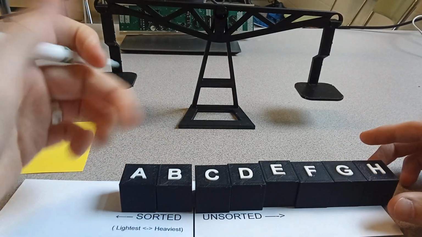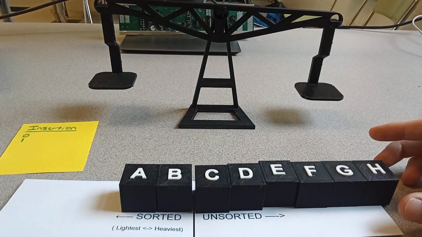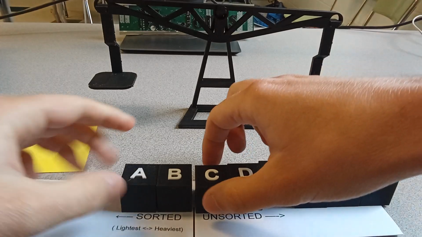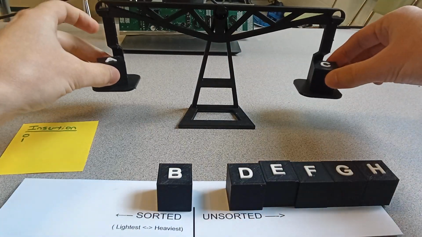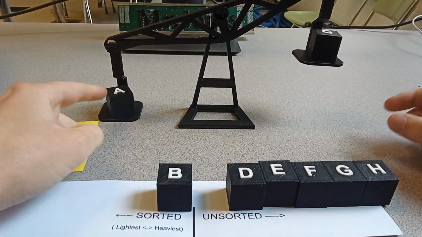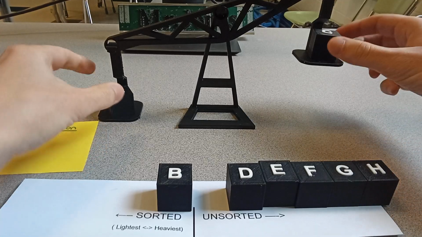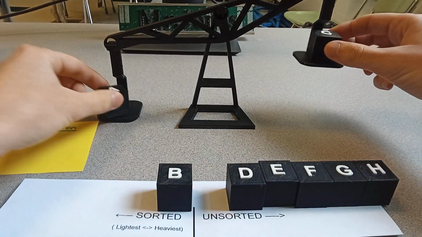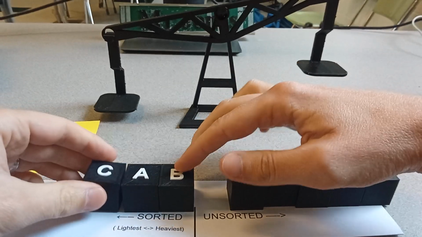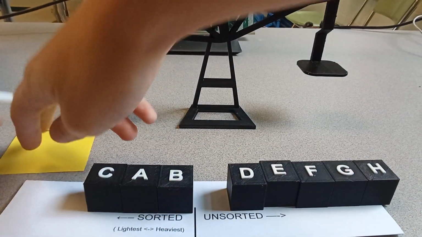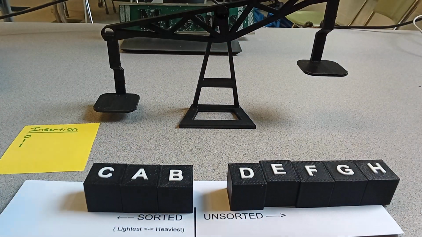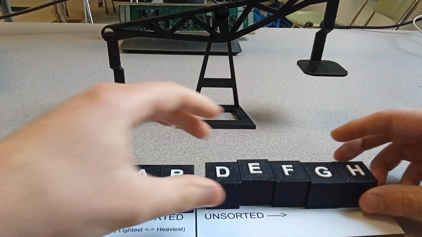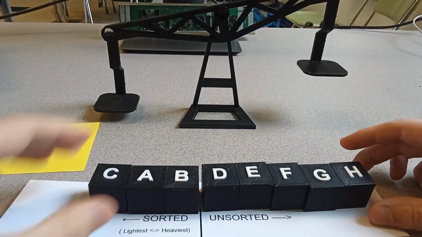My next goal is to insert C into my sorted array. And so I'm going to start all the way at the left. I'll compare C to A. I know that A is heavier than C, and so I don't need to compare C to B at all. I can say that C goes to the front of this array. So that took me one comparison. Okay, my unsorted array now is of size 5.